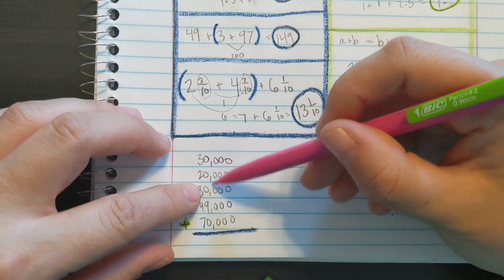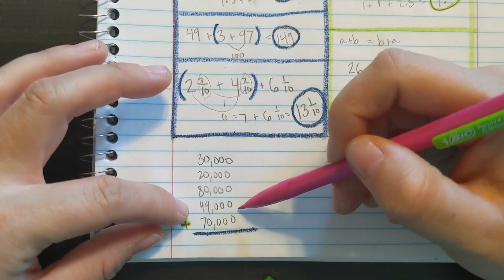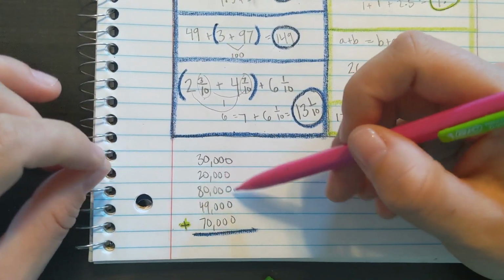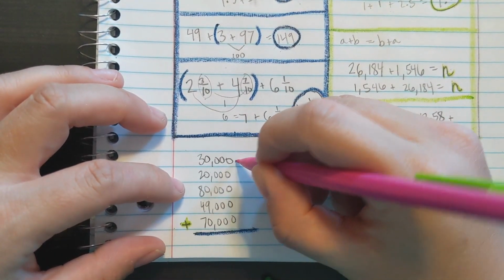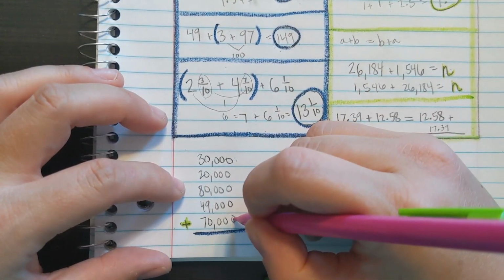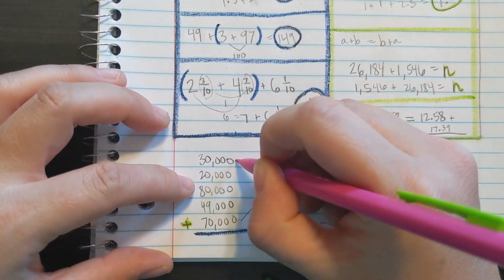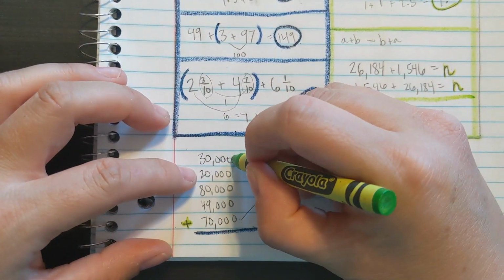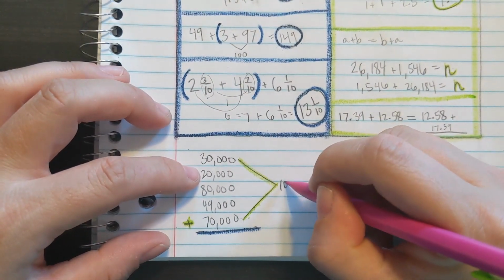I could just stack all these up, sure, but I'm trying to make piles of 100 now. 30 and 20 would make 50. Do you see any that when you put them together, they make 100? I do. The top and the bottom ones. So if I take the 70,000 and I combine it with the 30,000, so I'm changing the order here, that gives me 100,000.